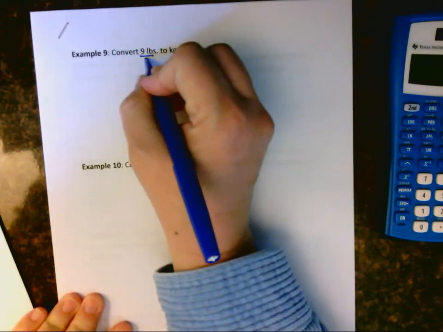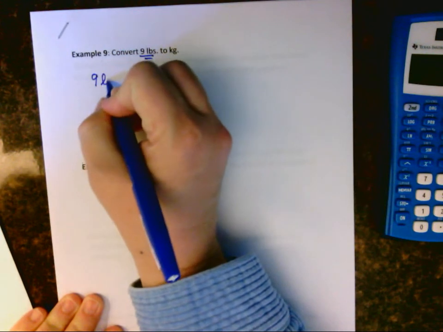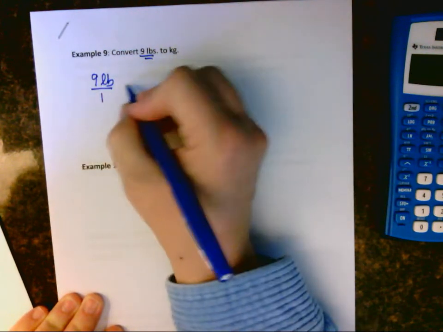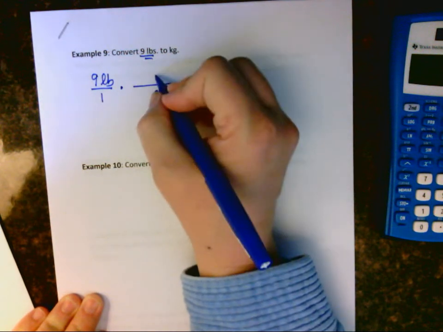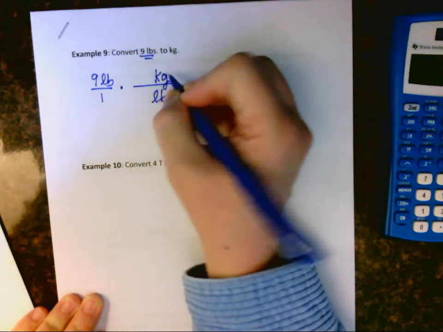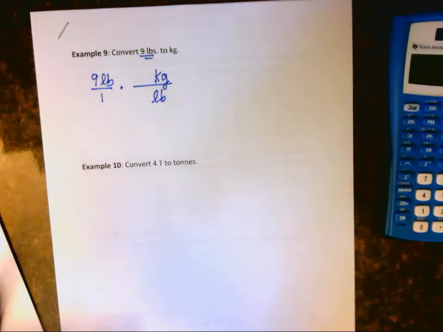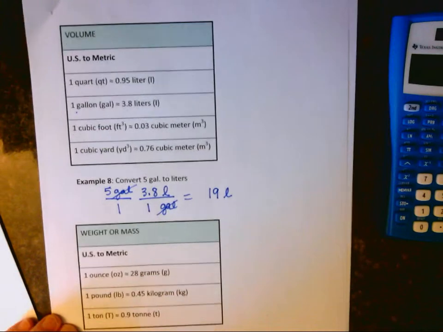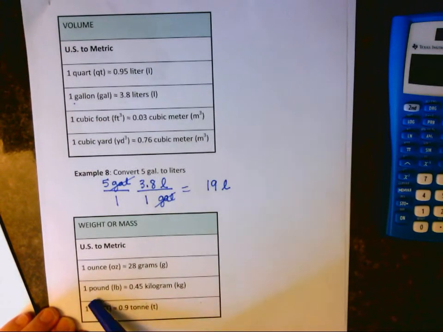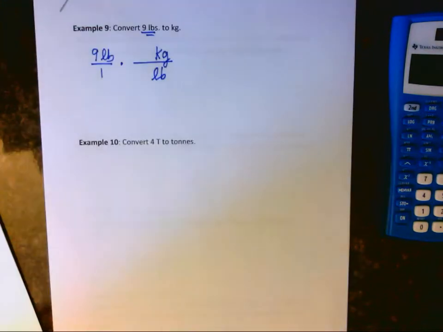We're beginning with 9 pounds. And we're going to change that to kilograms. We hope in one step that we can go directly from pounds to kilograms. All right, and I look on my lovely little page here. 1 pound is 0.45 kilograms.